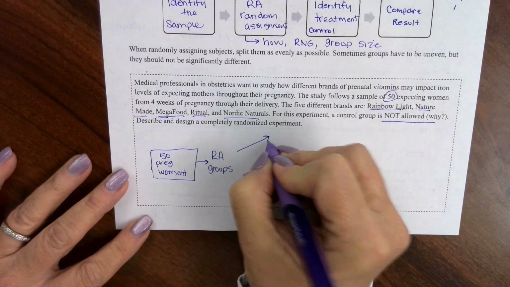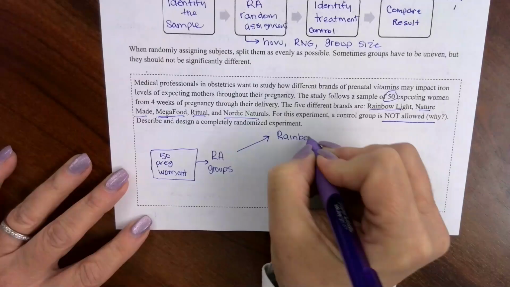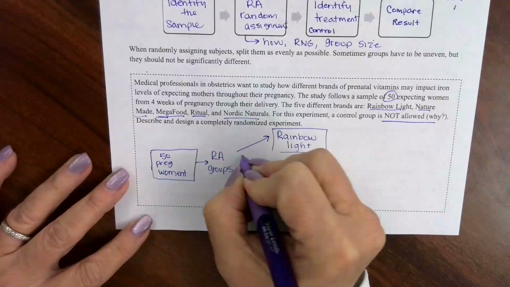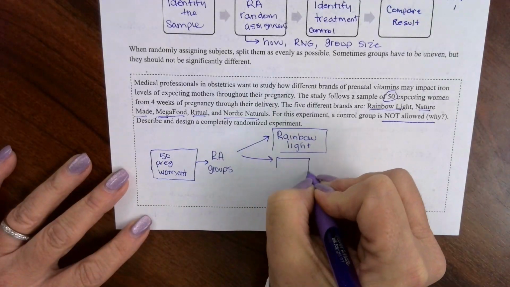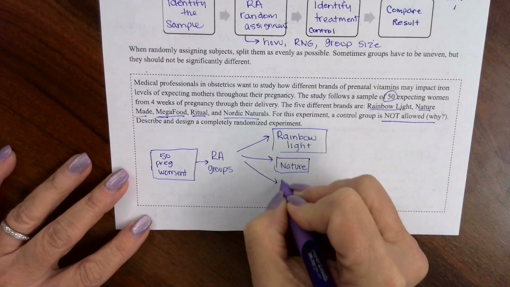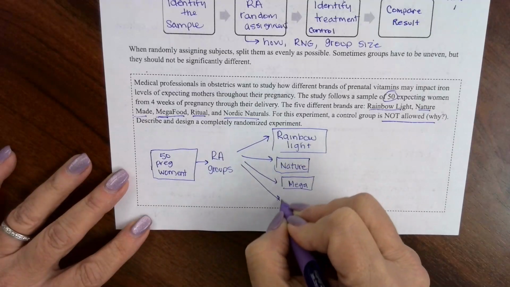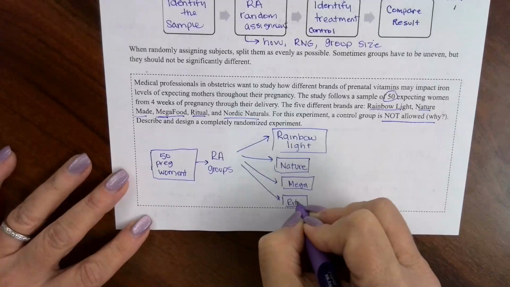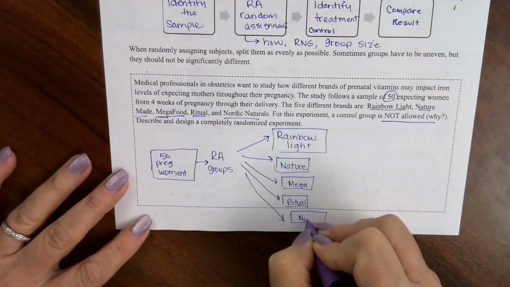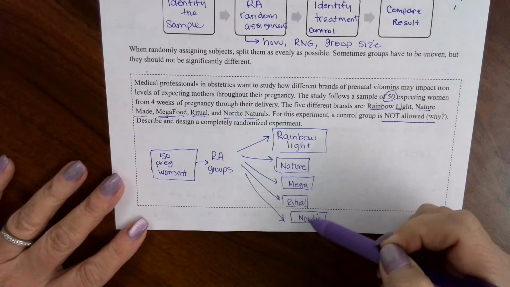So my first treatment group is going to be Rainbow Light. My second treatment group is going to be Nature Made. My third one is going to be Mega Food. My next one's going to be Ritual. And then my last one down here is going to be Nordic. So those are my different treatment groups.